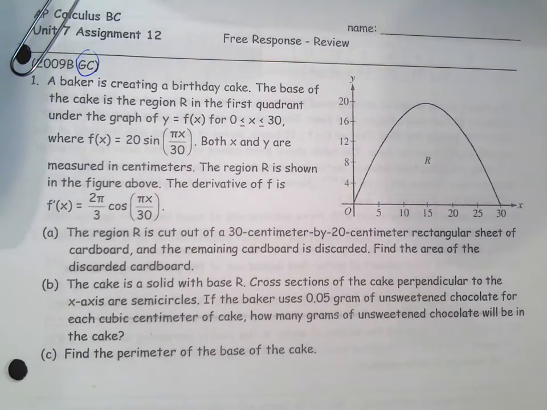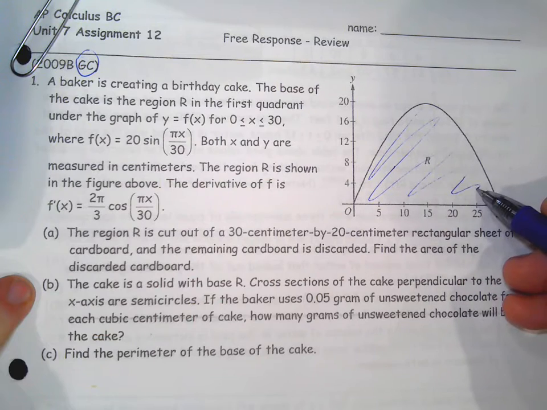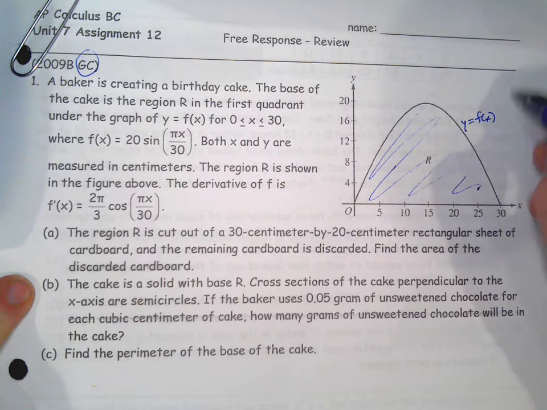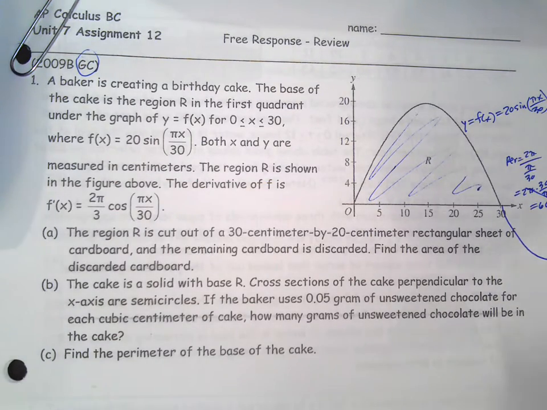Graphing calculator problem. It says a baker is creating a birthday cake. The base of the cake is the region R in the first quadrant under the graph of y equals f(x), and f(x) equals 20 sine(pi x over 30). The period of that would be 2 pi divided by pi over 30, which is 2 pi times 30 over pi, which would be 60, which totally makes sense with this graph. It has an amplitude of 20.